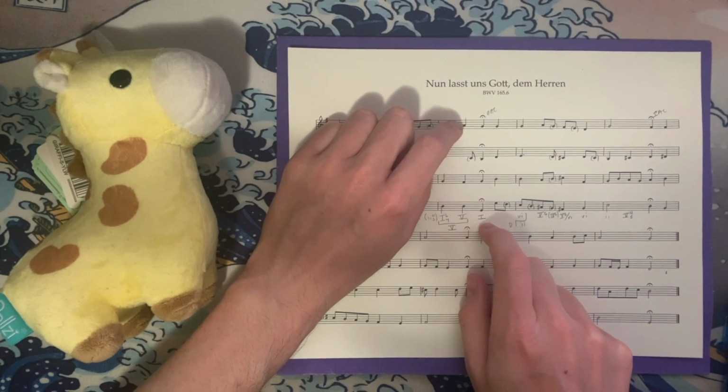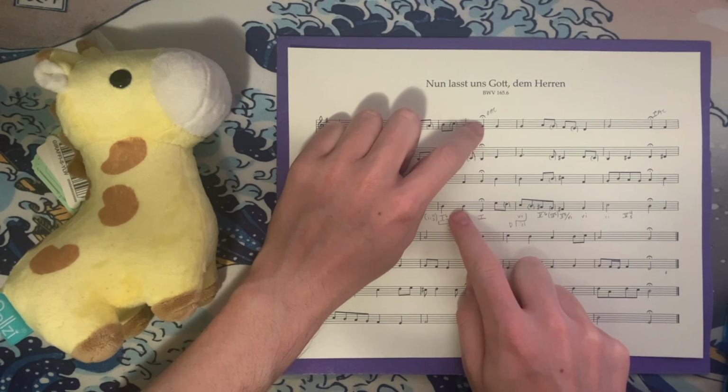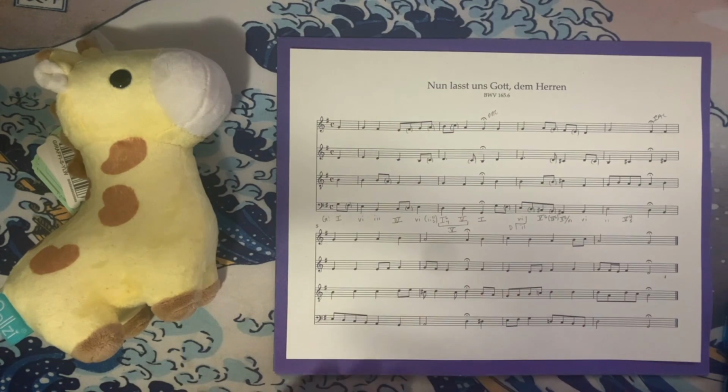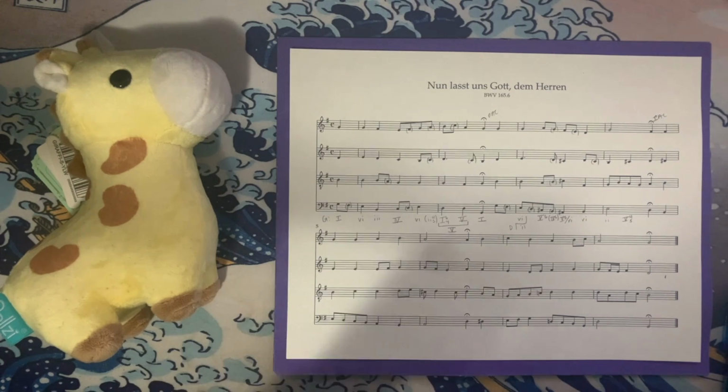No, this is not contrary motion, but it's unlike motion in the sense that they're moving in the same direction, but they're not moving the same distance. That's not a good example for me to make that claim. But if you know anything about counterpoint, you know that the melody typically moves in a different direction than the other supporting voices.